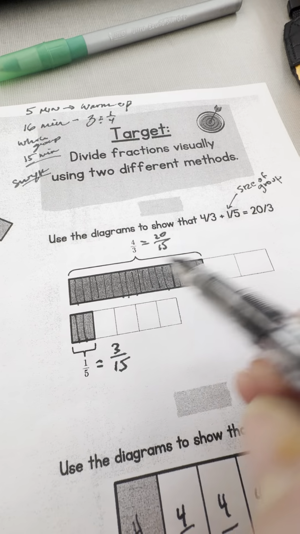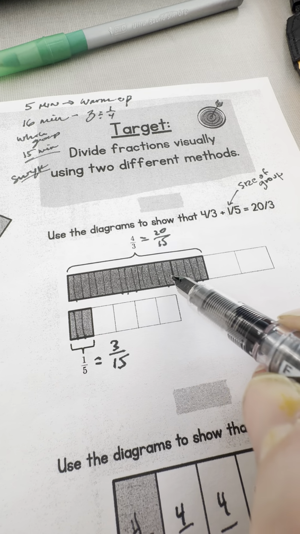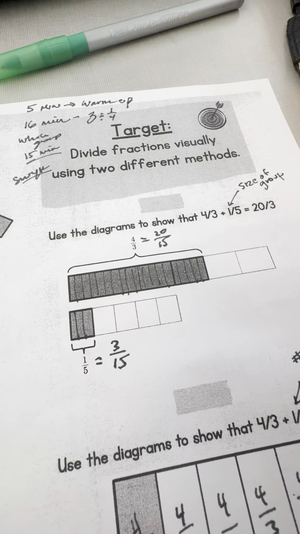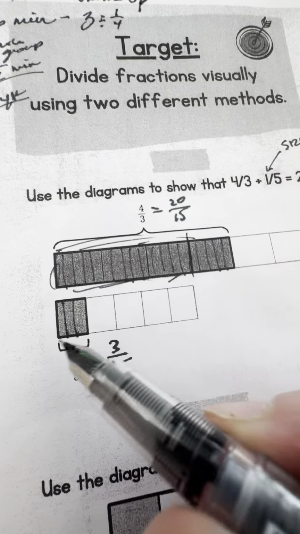So now I should have 15 groups. Let's count. 1, 2, 3, 4, 5, 6, 7, 8, 9, 10, 11, 12, 13, 14, 15, 16, 17, 18, 19, 20. Okay, so I have 20/15. Here's one whole. And then there's an extra group. And here's my 3/15.